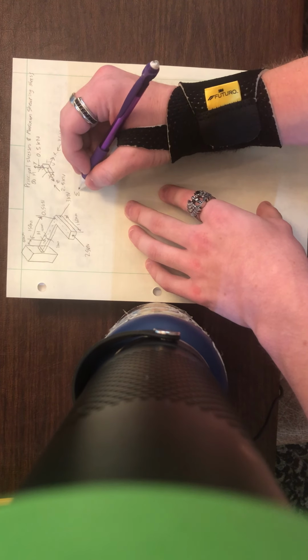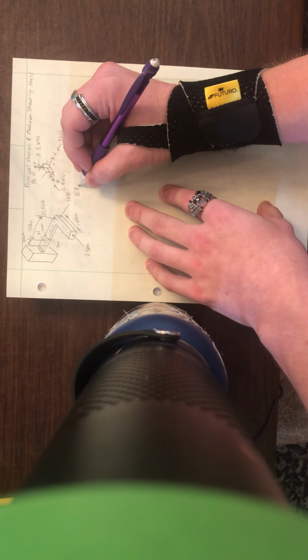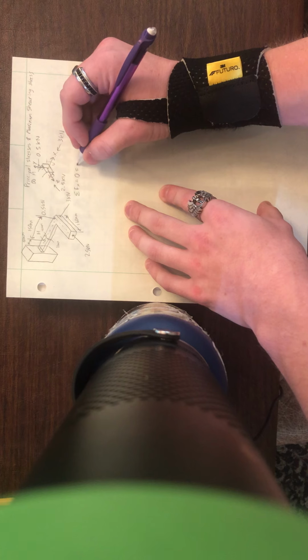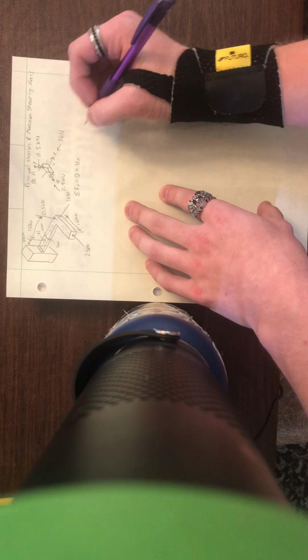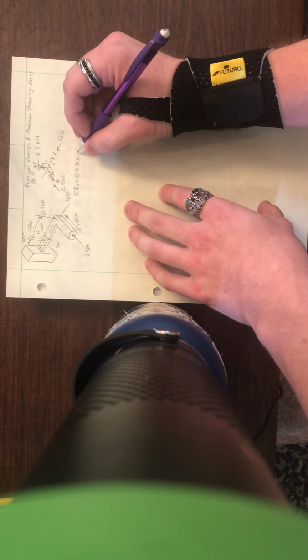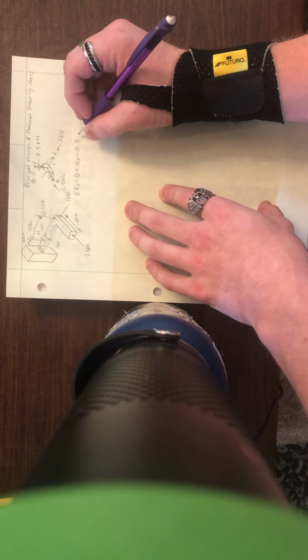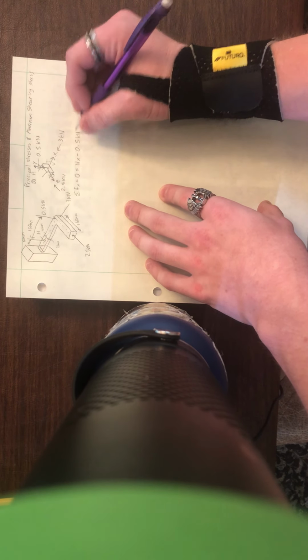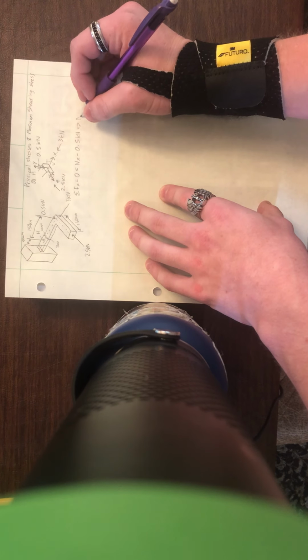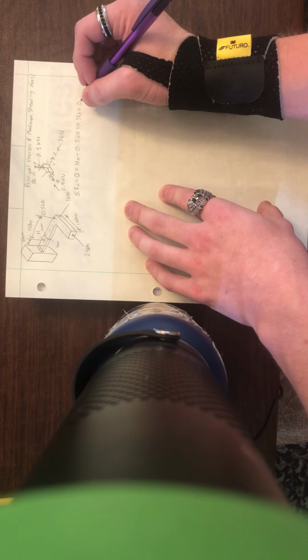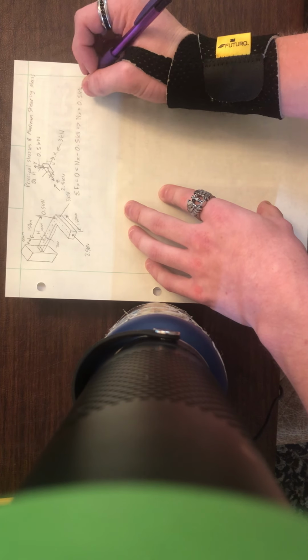with summation of forces. So summation of forces in the X equals 0 equals a normal force in X minus 0.5 kilonewtons, which gives the normal force in X as 0.5 kilonewtons.